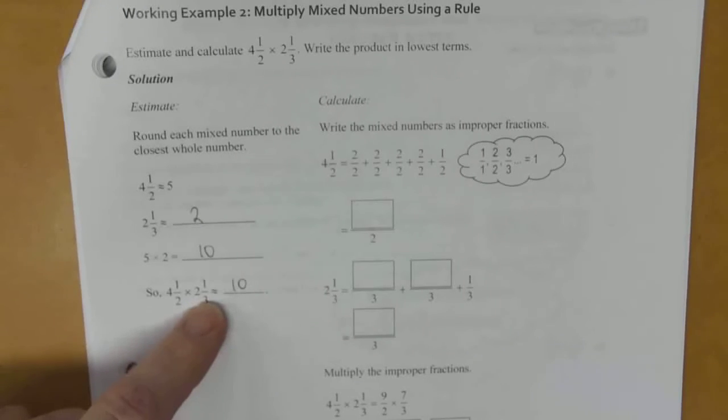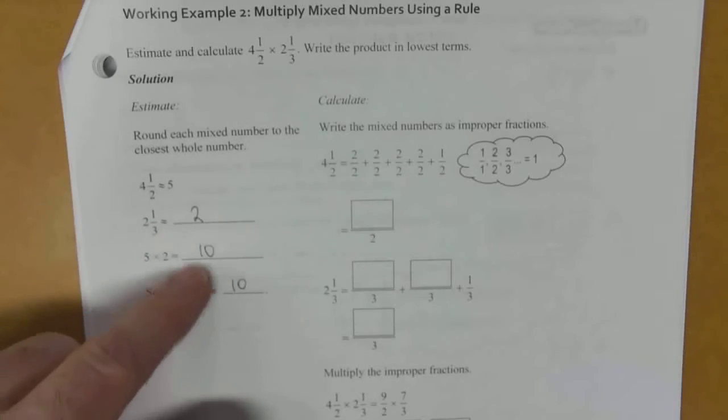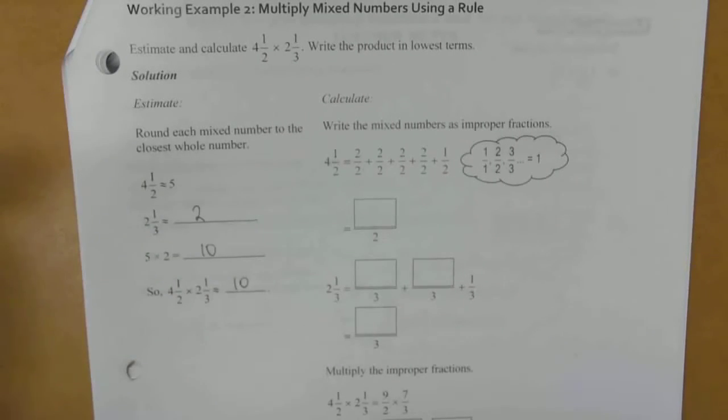So the estimation process is pretty quick and easy. Just go with a whole number that's close to the fraction that you've been given, and then multiply those numbers to get an approximate answer. So that's the easy part. The calculate is a little more involved.